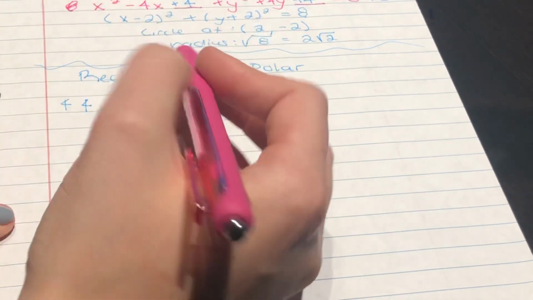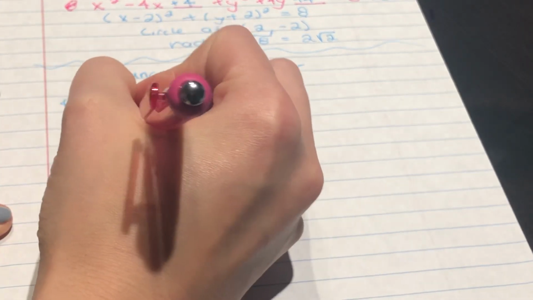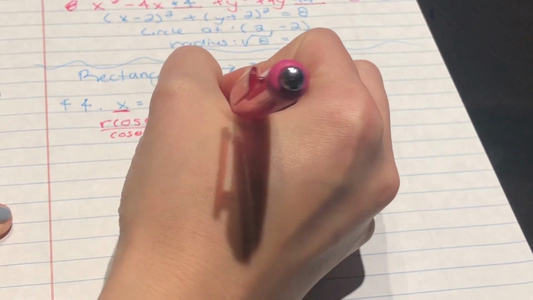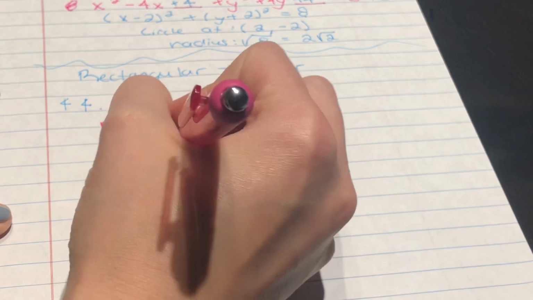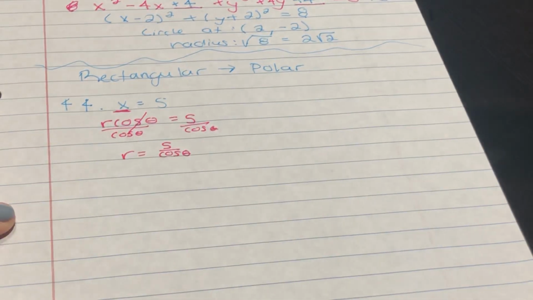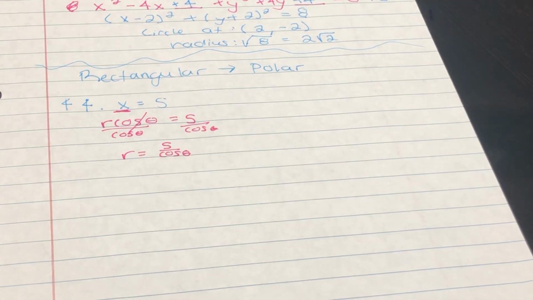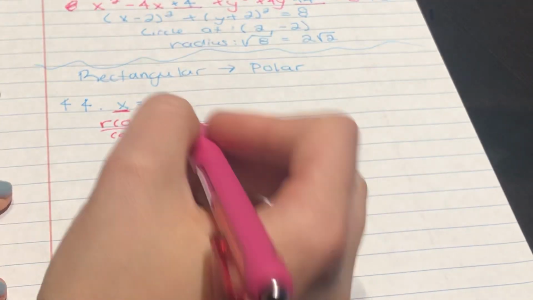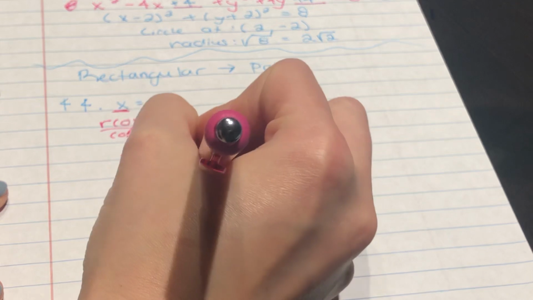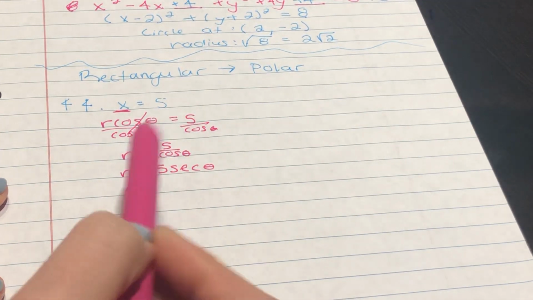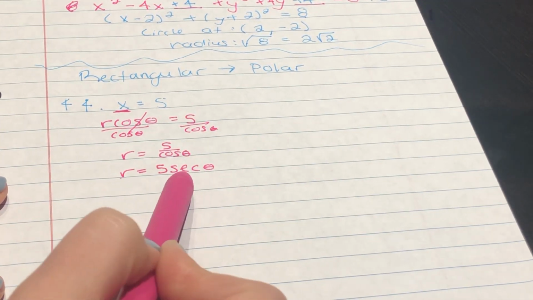So in this case, we're going to divide by cosine theta. And we get r equals 5 over cosine. Remember, you don't want any fractions. You want to simplify all the way. So 1 over cosine is secant. So we're going to get r equals 5 secant theta. You know it's in polar form because we have it in terms of r and a trig function.